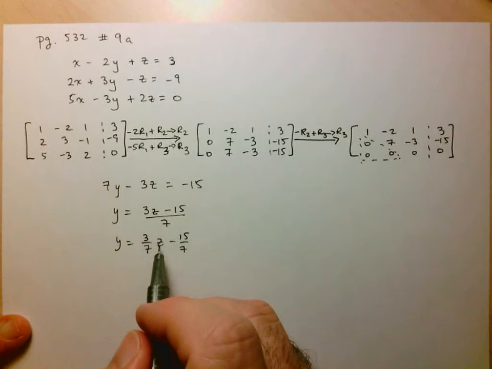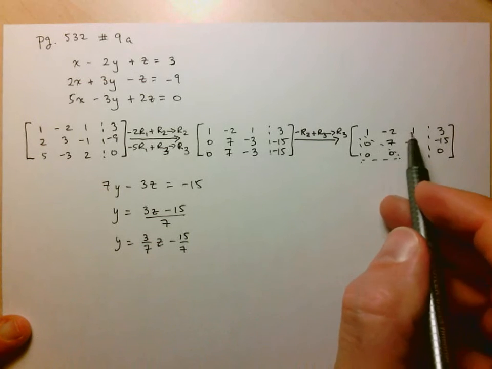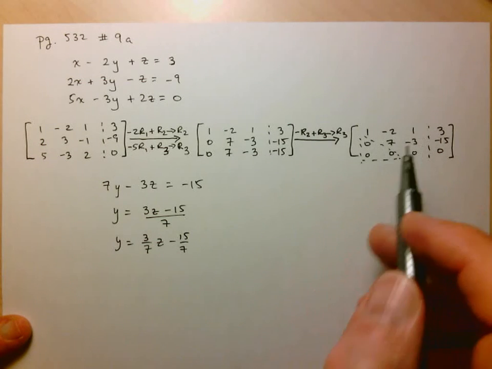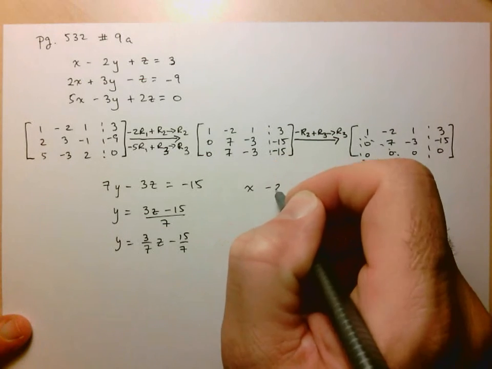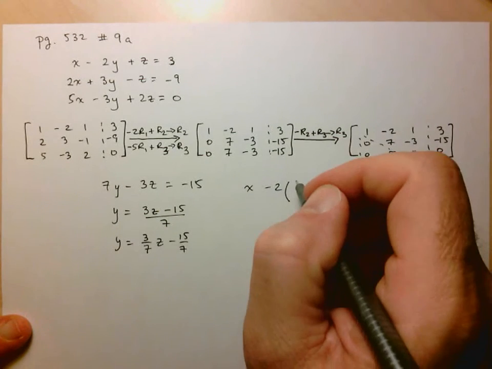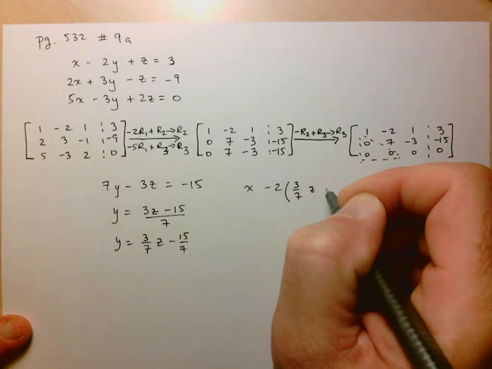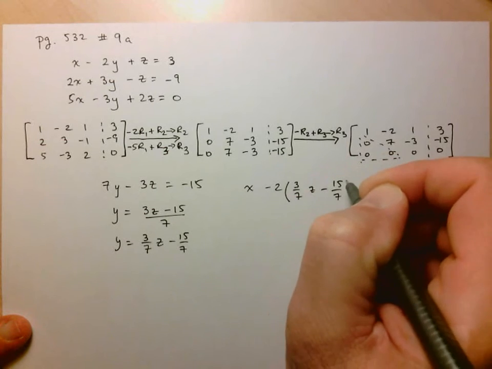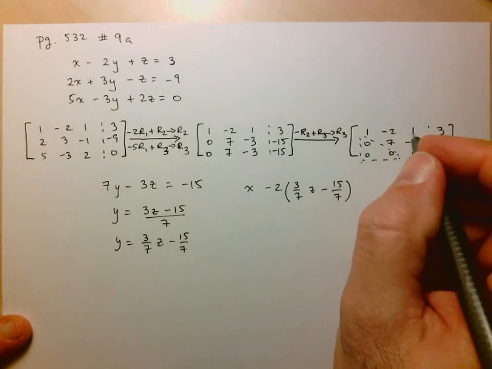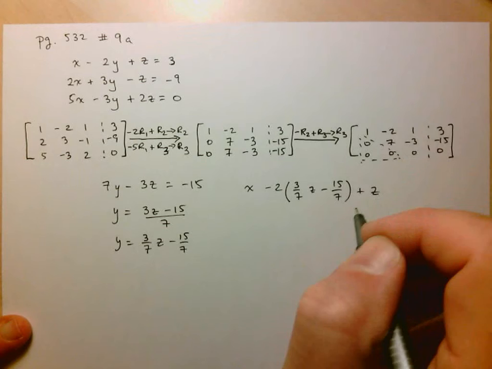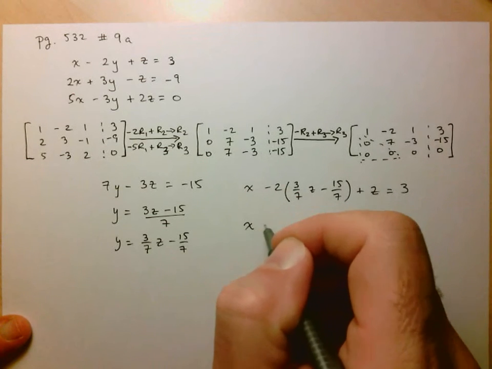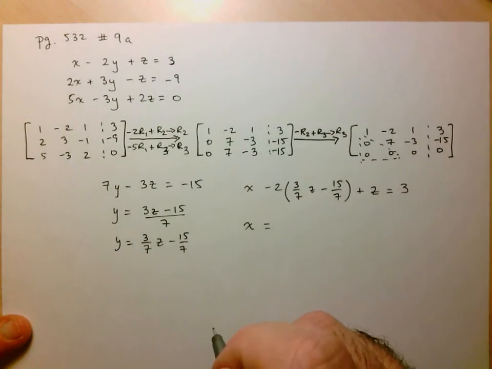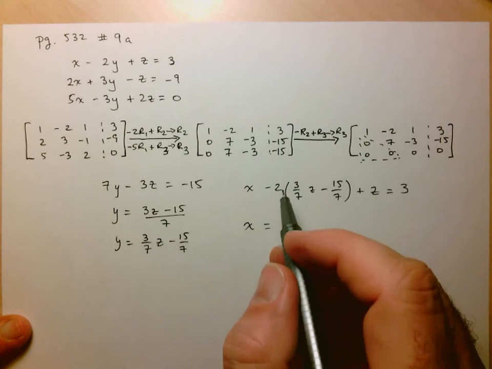So I'm going to write y in terms of z, and now let's replace that into equation 1 to determine x in terms of z. Here we've got x minus 2y, so y is equal to 3 over 7 z minus 15 over 7, plus z, equals 3. So x is equal to, let's bring everything to the other side.